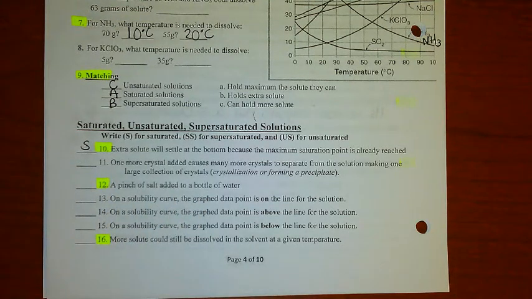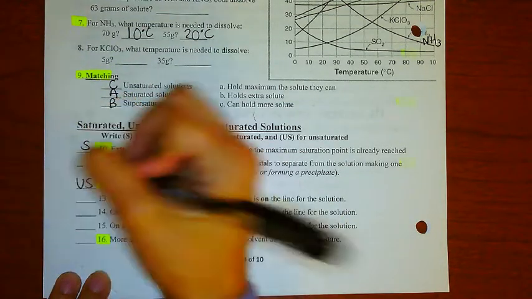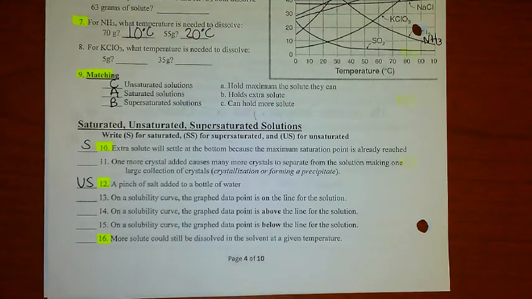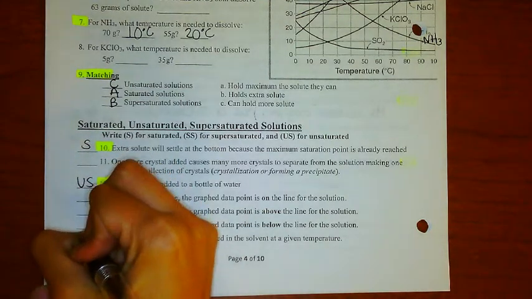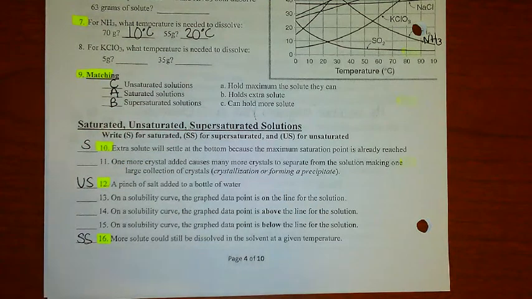12, a pinch of salt added to a bottle of water. That's going to be unsaturated, and so it can still take in more solute. It's just a pinch of salt, so not all of the water molecules are being used up. And then last, 16, more solute could still be dissolved in the solvent at a given temperature. So that would be super unsaturated. It holds extra solute.